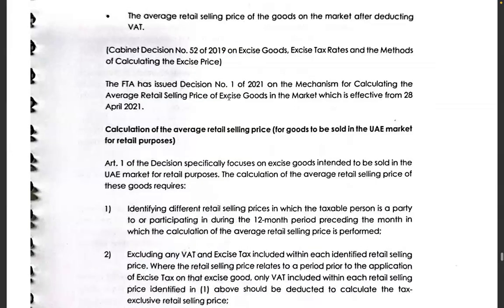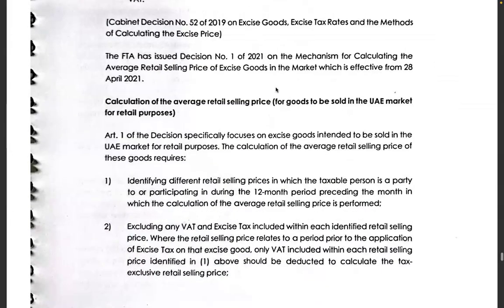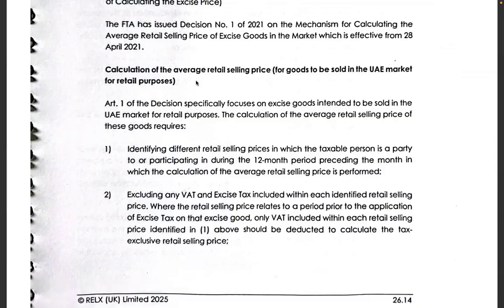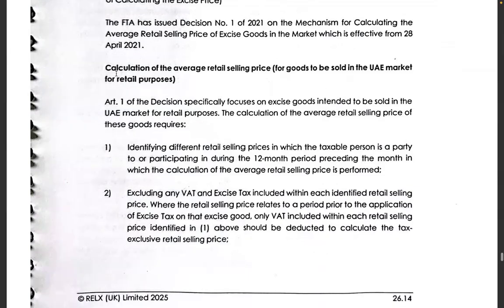FTA has issued decision number 1 of 2021 on the mechanism of calculating the average retail selling price of excise goods in the market, which is effective from 28 April 2021. Calculation of the average retail selling price for goods to be sold in the UAE market for retail purposes. How is it calculated? Let's see.